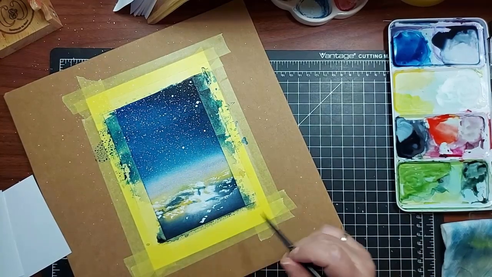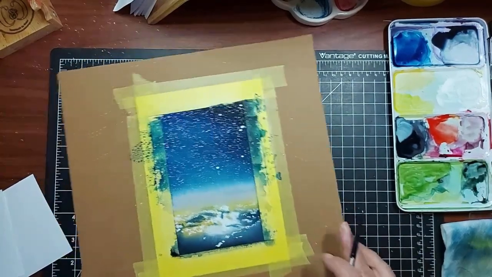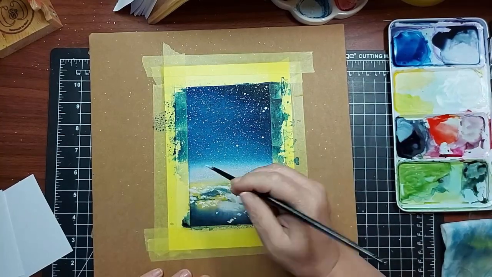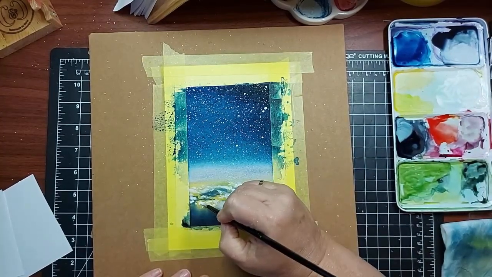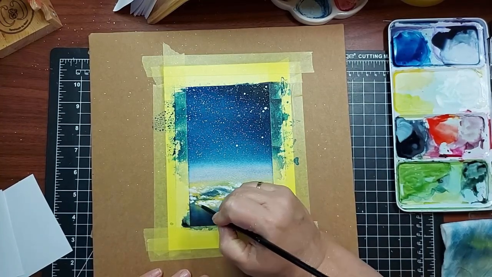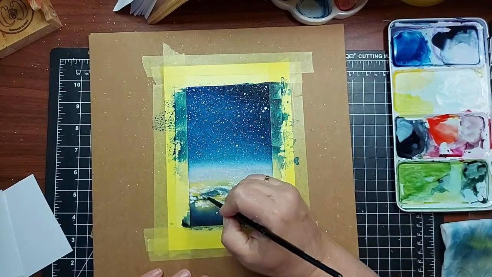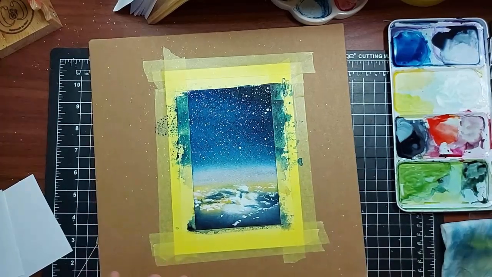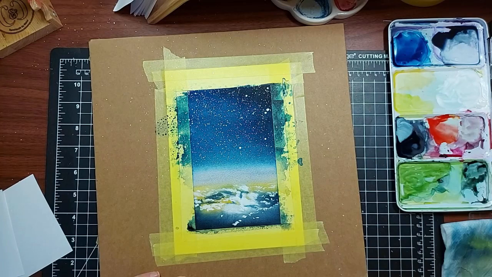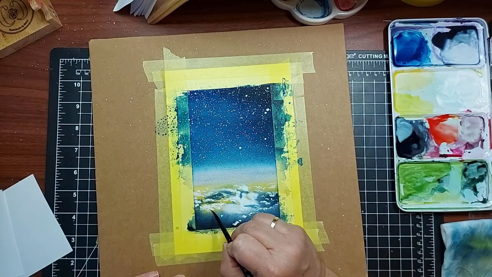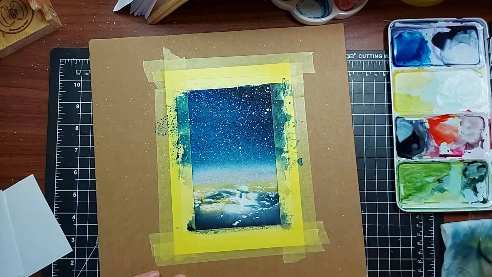Softening up some of those edges. And that's kind of it. I could do a little bit more actually on this side, but I'm trying to not be too specific, but also still capture what I can see in the picture. But I'm going to soften this down here like that.